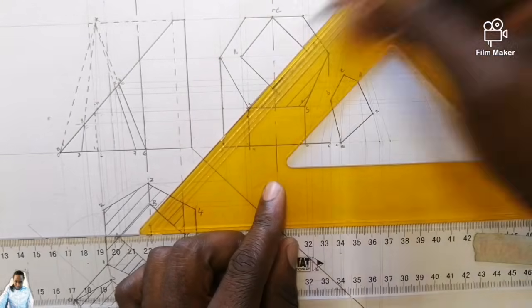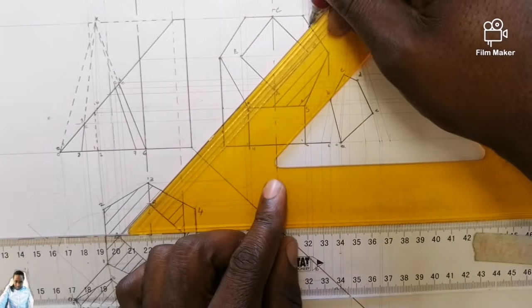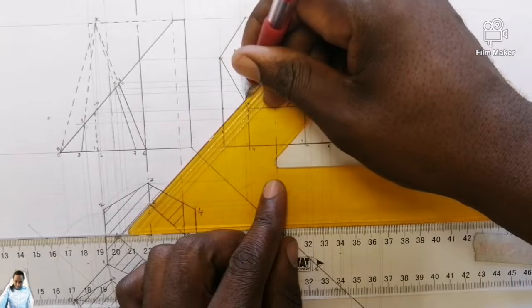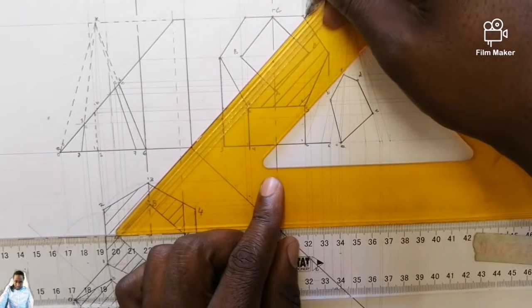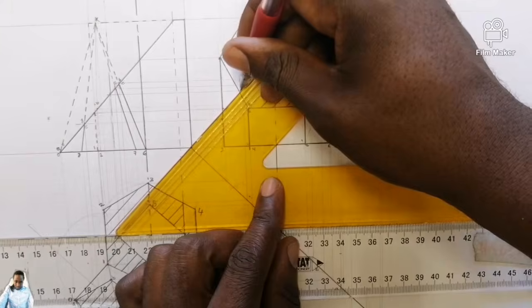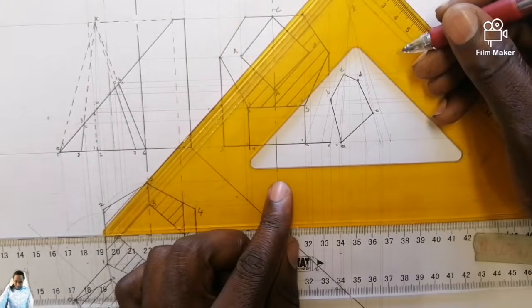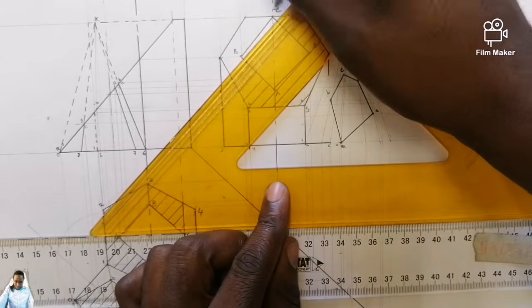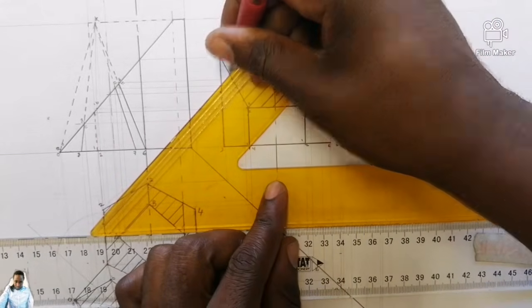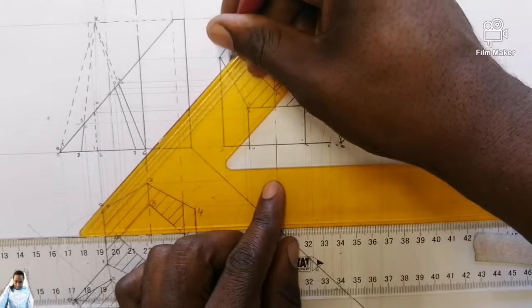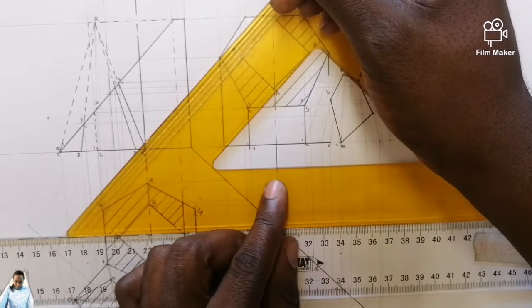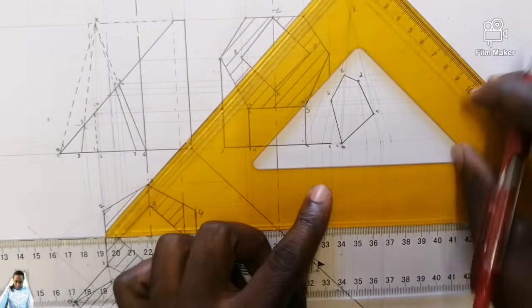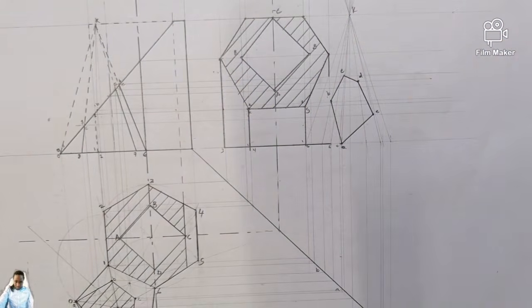Solid geometry, a challenging one. There you go. They must be equally spaced. Yes, that's how your across the flat hexagon is cut at an angle of 45 degrees.